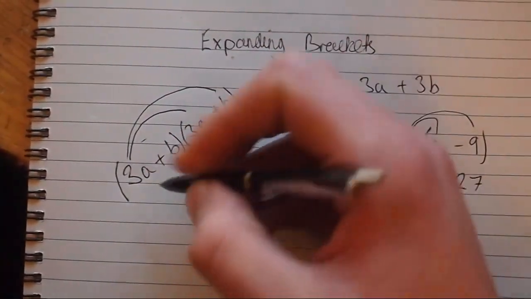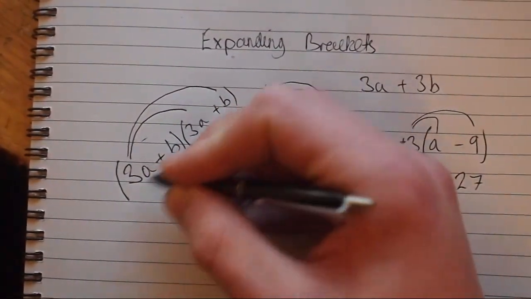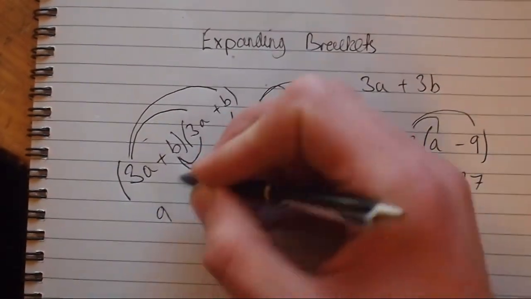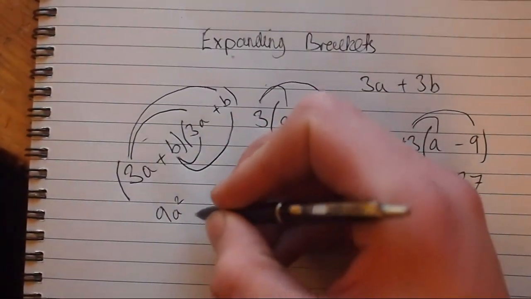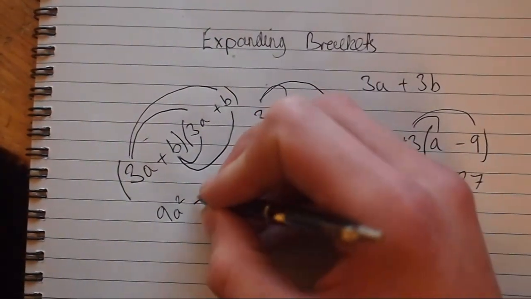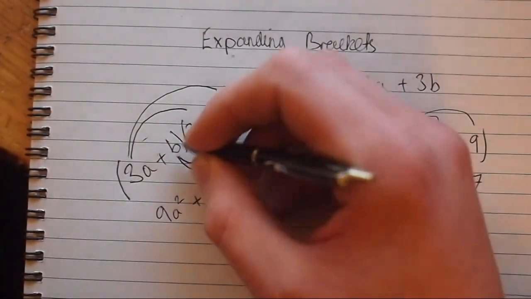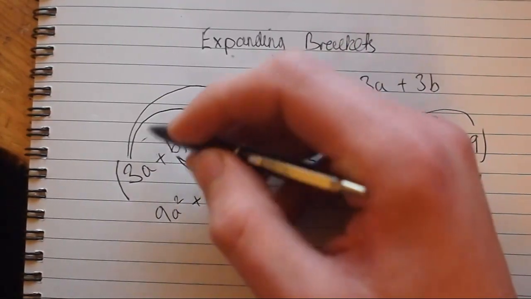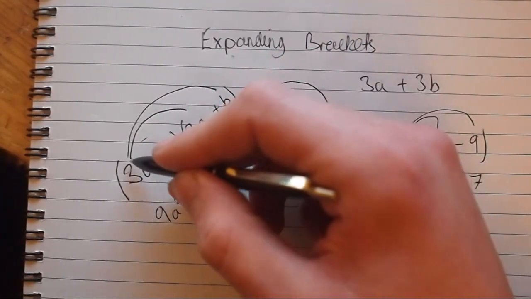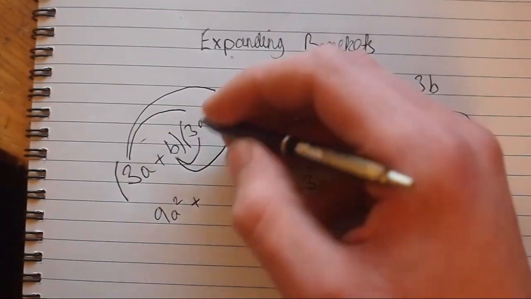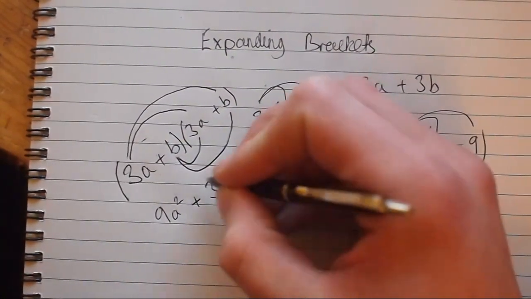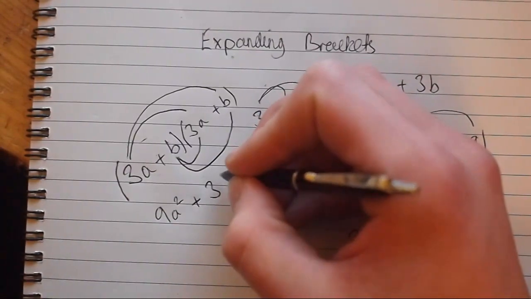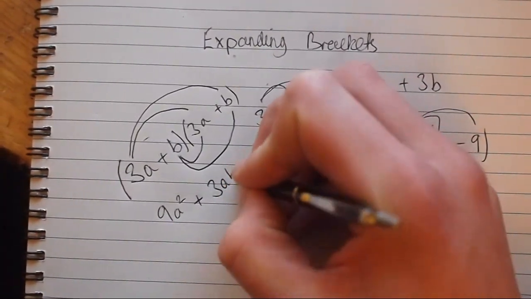So anyway, what's 3a times 3a? Well, the 3 times the 3 makes 9, and the a times the a makes a squared, and then we have plus, and now we do 3a times b, which is 3 times 1 is 3, a times b equals ab.